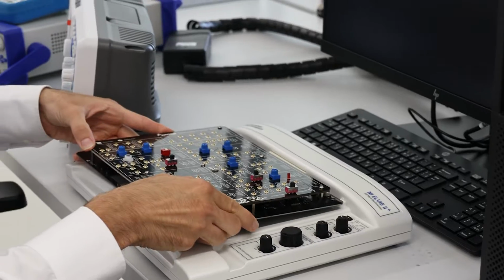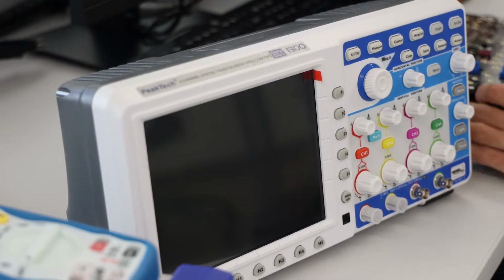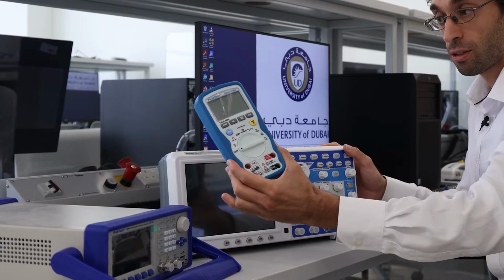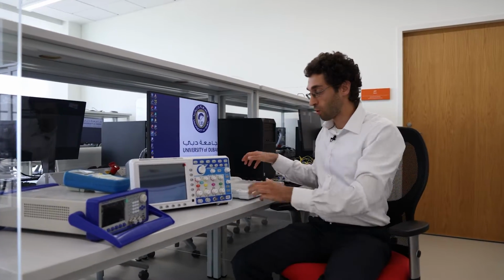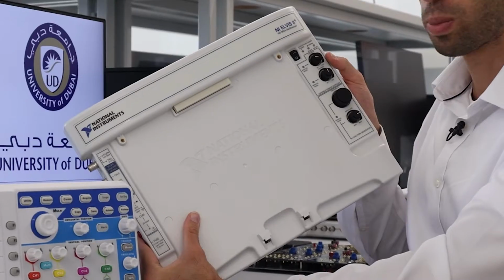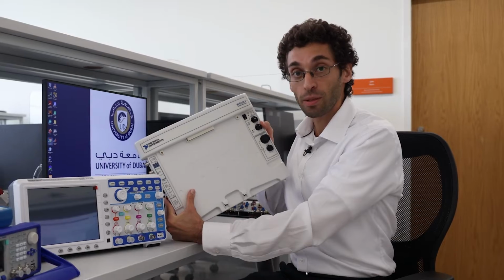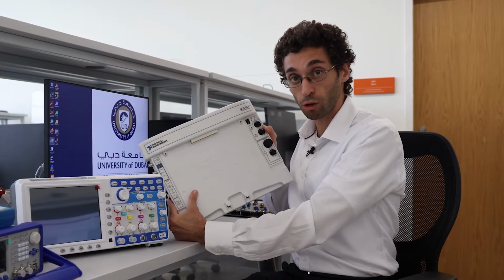In our very first lab meeting, we introduced students to a variety of different equipment and tools, such as the oscilloscope, the digital multimeter, as well as the function generator. Later on, we familiarized them with the NI Elvis 2 Plus. We emphasize that this platform combines the functionality of all three devices into one platform.